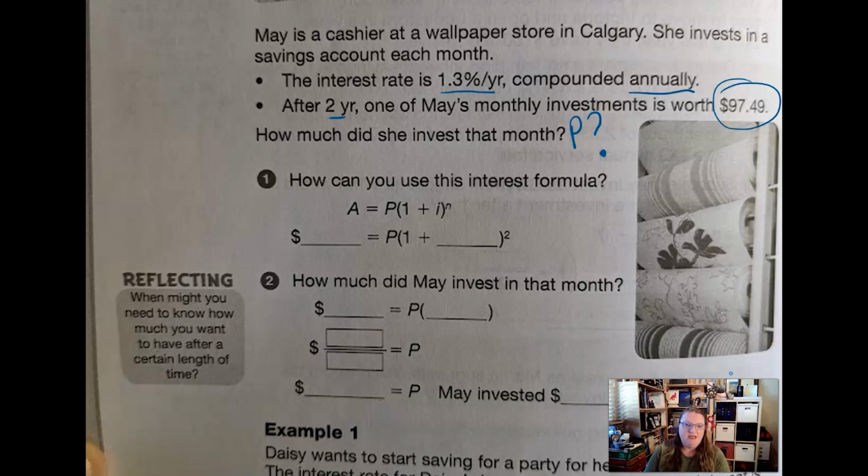So here's your interest formula, A. You have interest and what you don't have is P. This is what we're trying to solve this time. So fill in what you can get so far. So 97.49, we have that. We're trying to solve for P. 1 plus what was our interest? 1.3%, so 0.013. Compounded annually for 2 years. Because it's compounded annually, remember from the last one, it's technically over 1 and then times 1 here. So they just don't put it into the formula when it's compounded annually. You don't have to. It cancels. It's a 1.